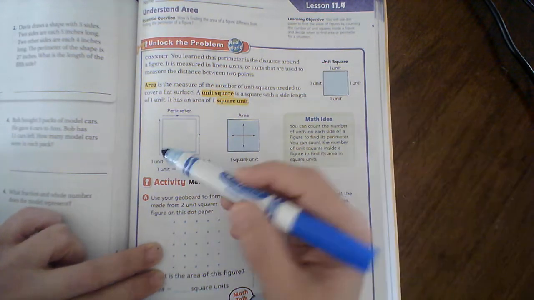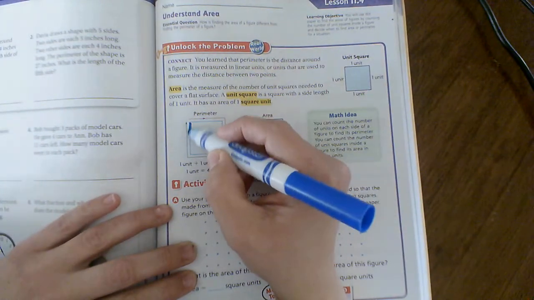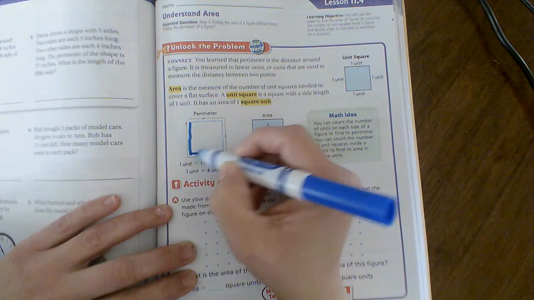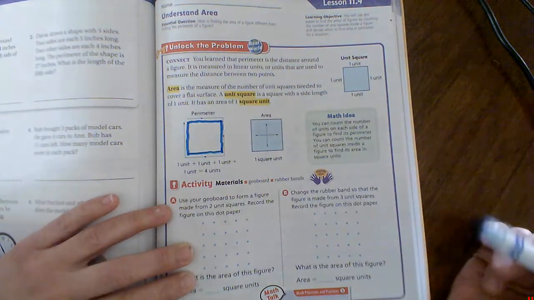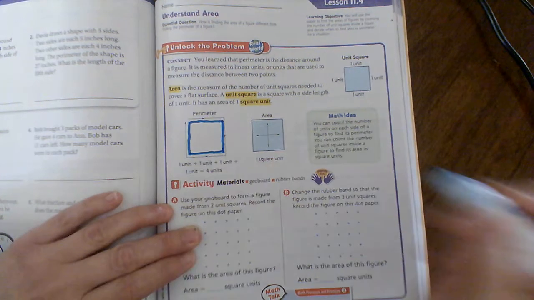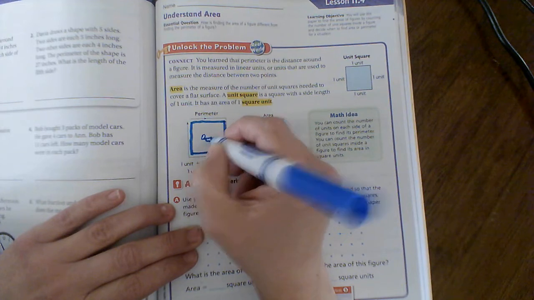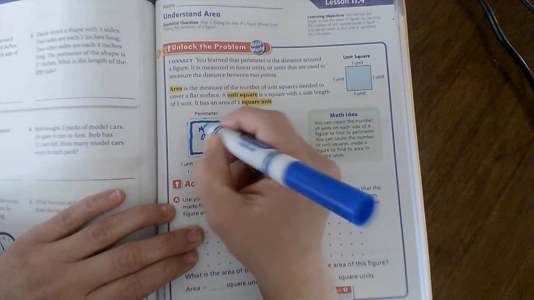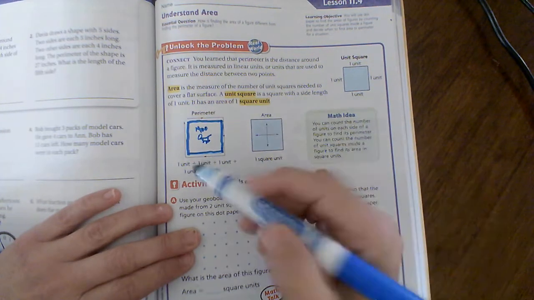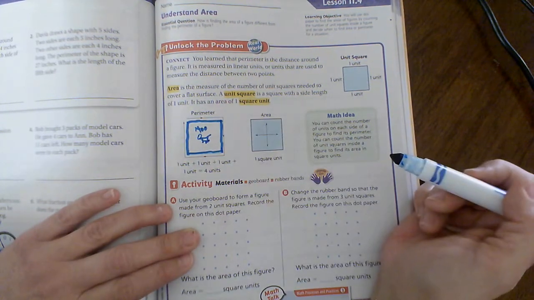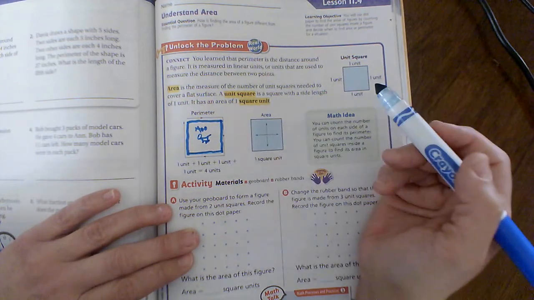Okay. So for the perimeter, this is the difference right here. All we did was add up the sides. We found the fence for our pasture. Let's put our little cow here. Moo. That is our fence to keep the cow in our pasture. It's just the outside. That's all we're doing, is measuring the outside.